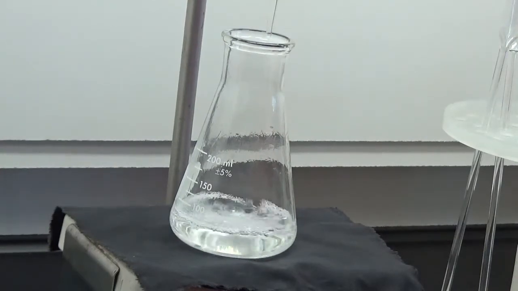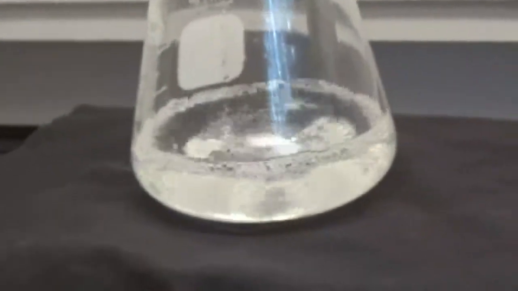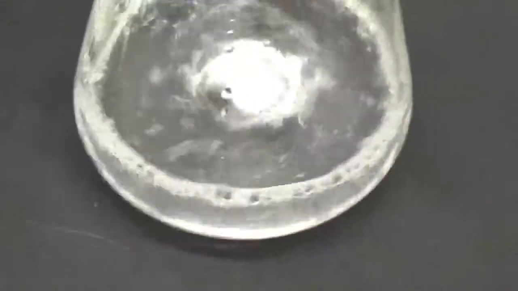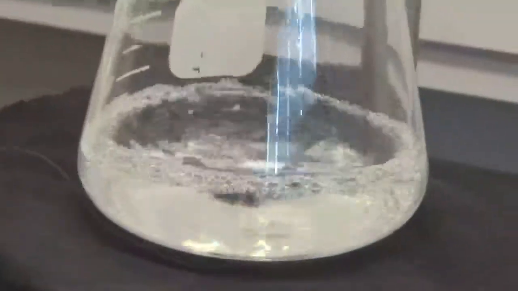I think that's it. Yeah, so look how clear it is. You can see it from here. It's clear from the side, clear from the top. It's not cloudy. There, you can see how clear it is, I think.